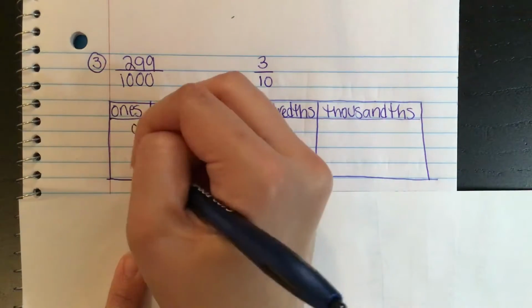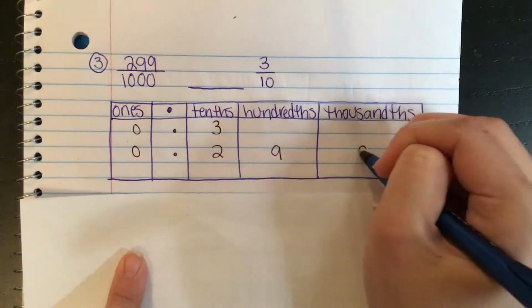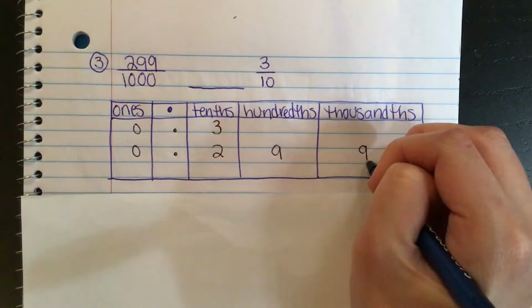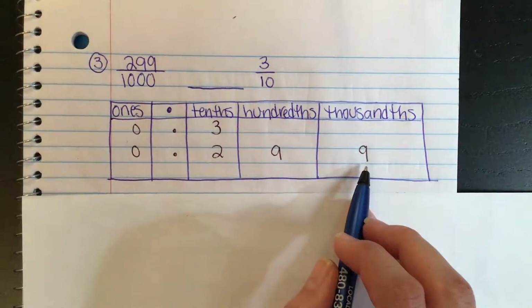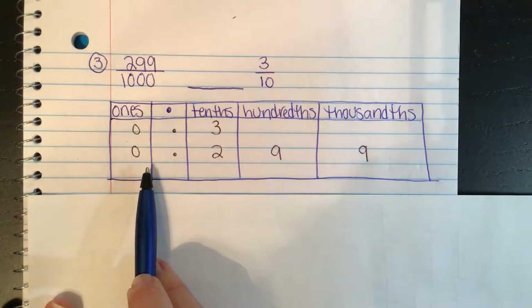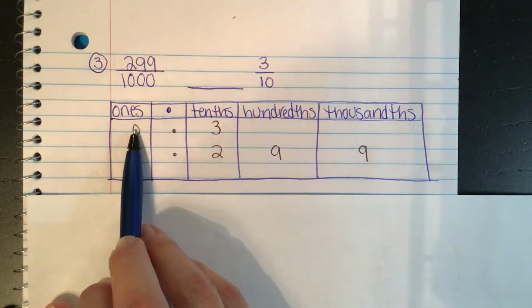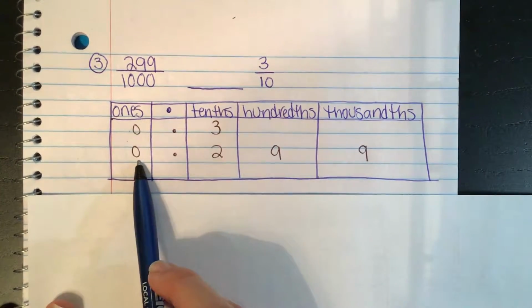And I have 299 thousandths now written in standard form on the place value chart as well. Which decimal has more ones? Well, that was a trick question because neither of them have a whole number attached. So they both have 0 ones.